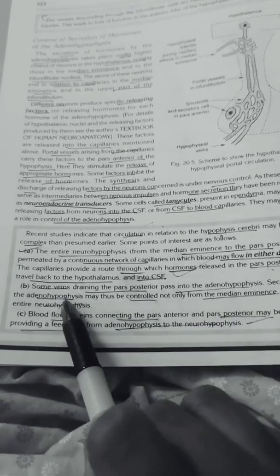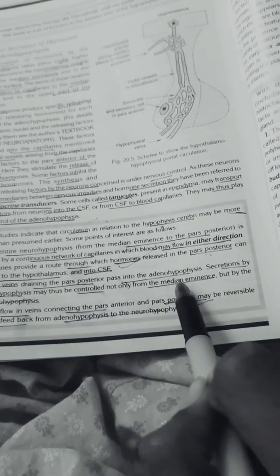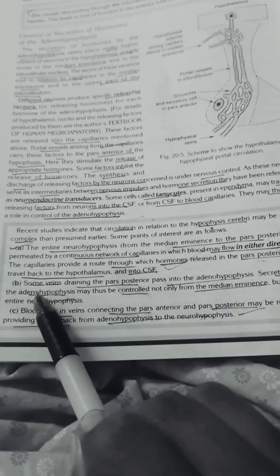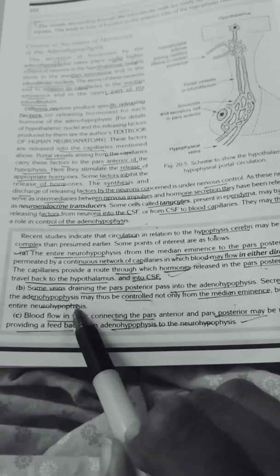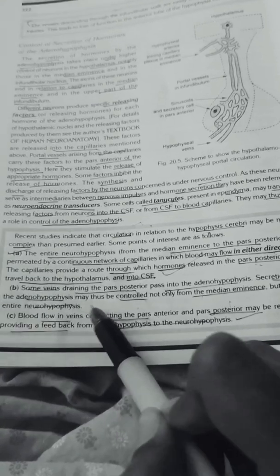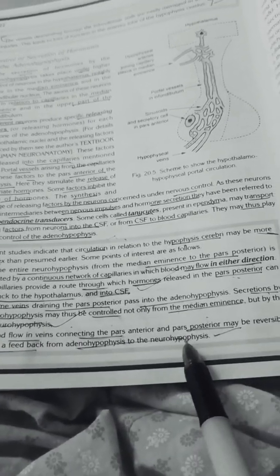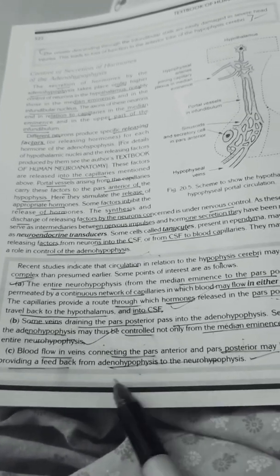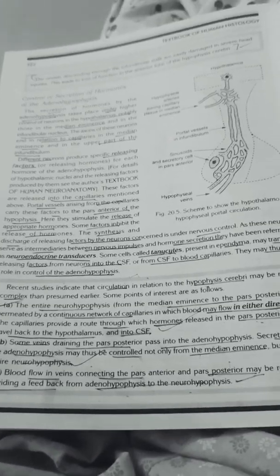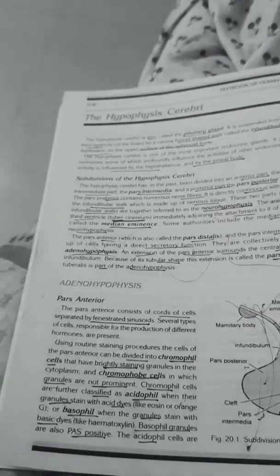Remember this point. And one more is that some veins draining the pars posterior pass into the adenohypophysis, and secretions by the adenohypophysis may thus be controlled not only from the median eminence but also by the entire neurohypophysis, right? Next, the blood flow in the vein connecting the pars anterior and pars posterior may be reversible, producing a feedback from the adenohypophysis to the neurohypophysis. So by this we complete our hypophysis cerebri, or our pituitary.